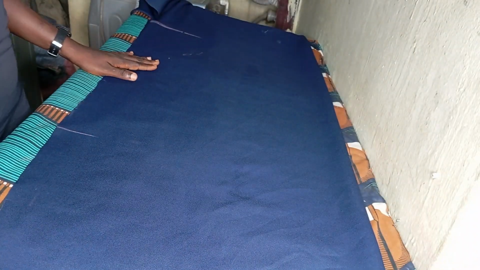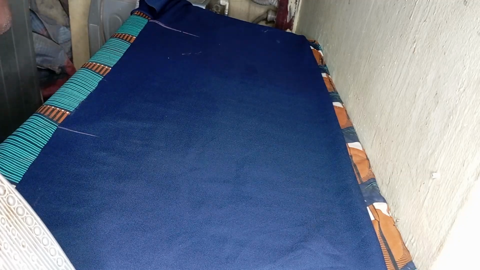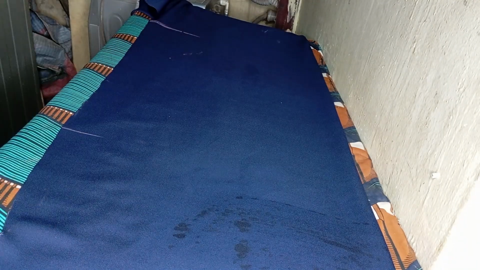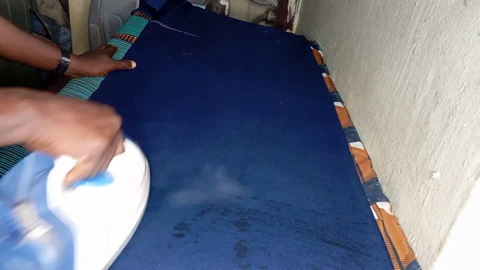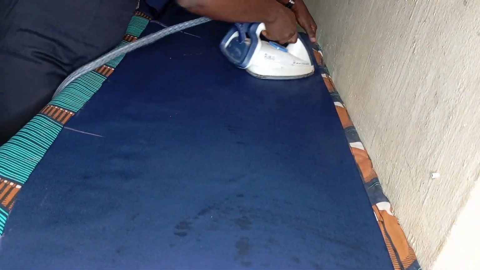You probably have noticed by now that I'm very big on ironing my fabric and pressing it very well before cutting, because I believe a neat finishing starts with a very good pressing before cutting. So here I am preparing the remaining fabric to cut the back while giving it a very good press to be sure that the fabric is well straightened out.